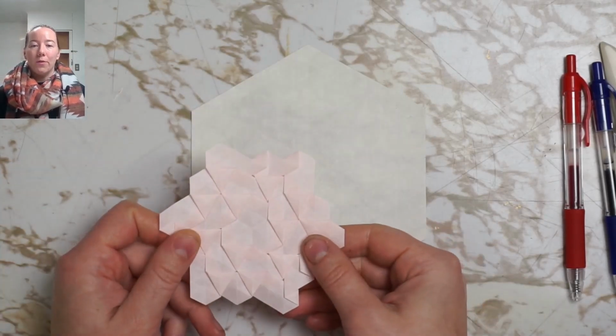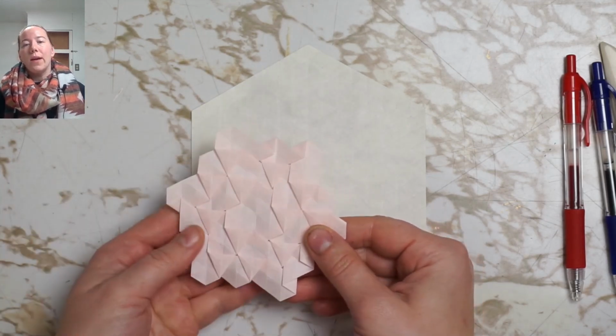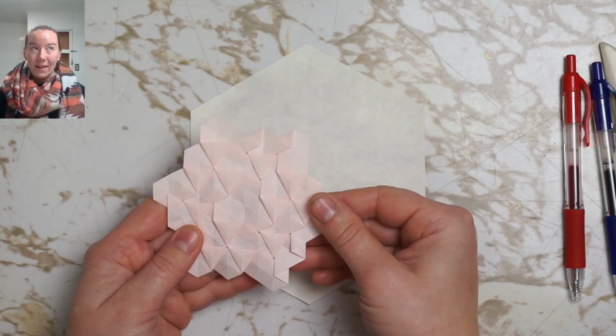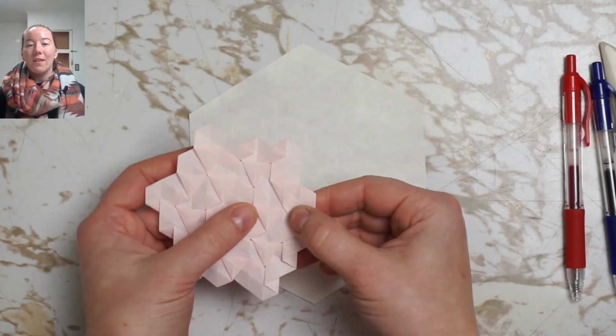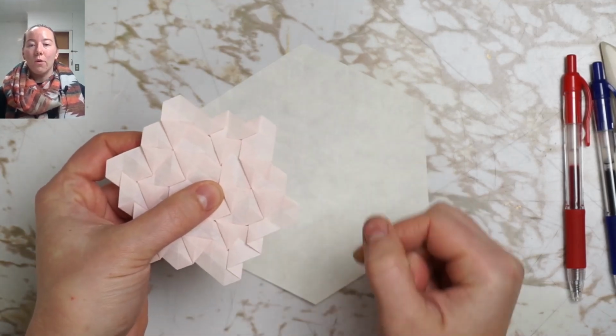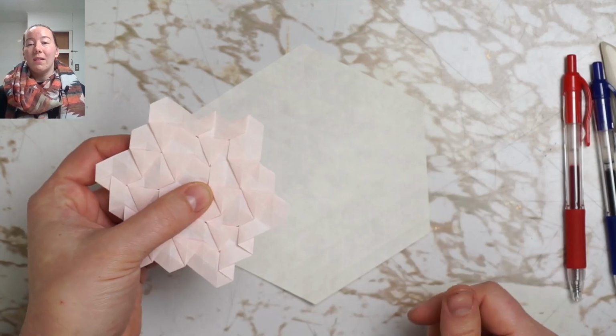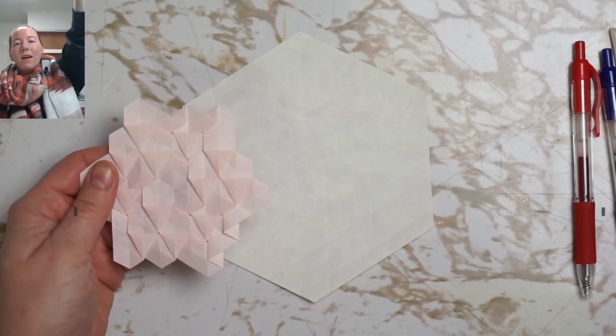Today we're going to be folding a tessellation that I call cluster 4 alternating, where we have clusters of 4 equilateral closed triangle twists that have the center on the opposite side from the corner twists, and they're spaced as closely together as possible. So let's dive in.